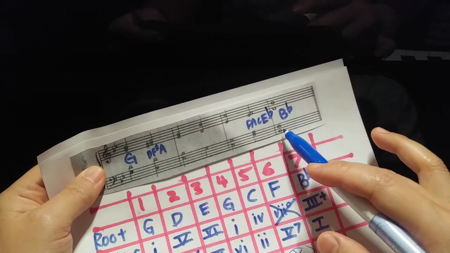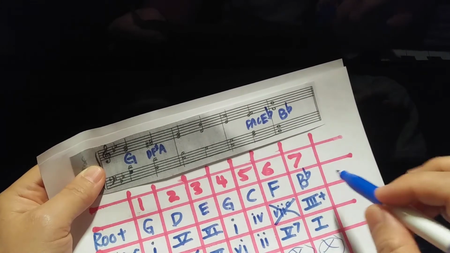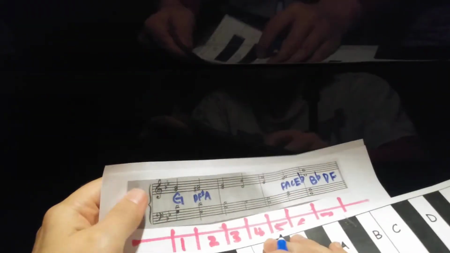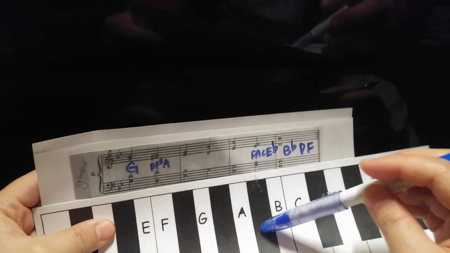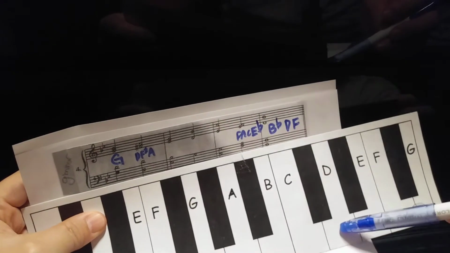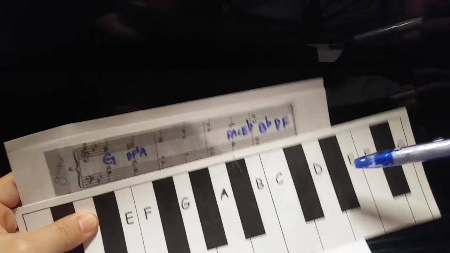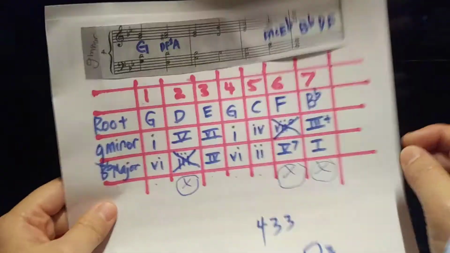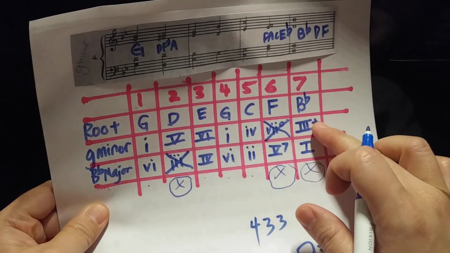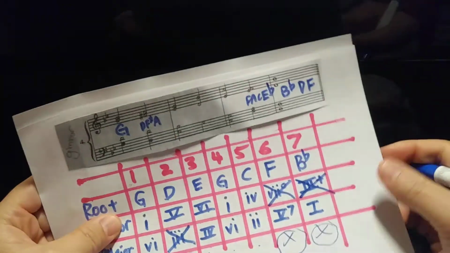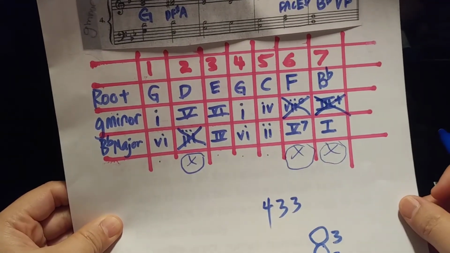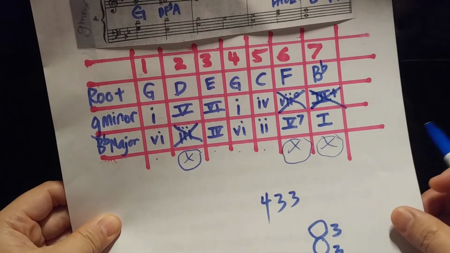So over here you have B flat, D, F. We're going to use paper piano to count the half step. B flat to D, 1, 2, 3, 4. So we know it's 4 half step. Then from D to F, 1, 2, 3. A 4, 3 is a major triad, not the augmented, because we know augmented is 4, 4. So that one is wrong. Okay, now you see, cross, cross, cross, wrong. Okay, the rest is all correct.